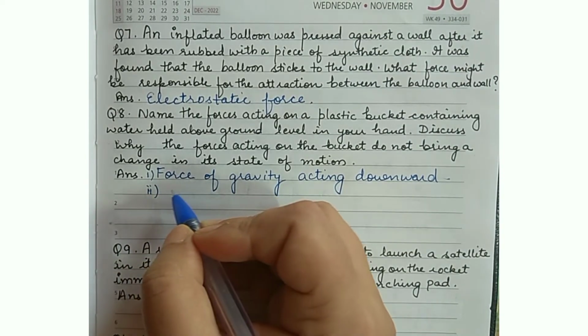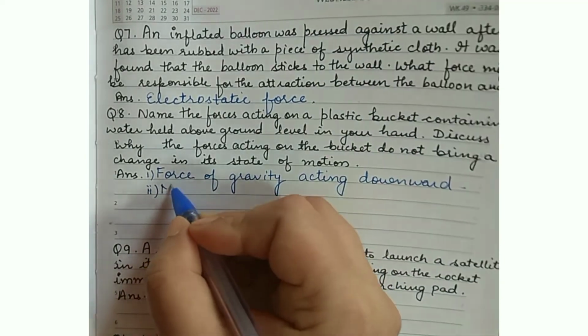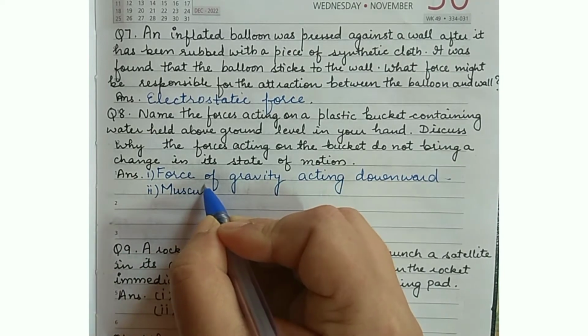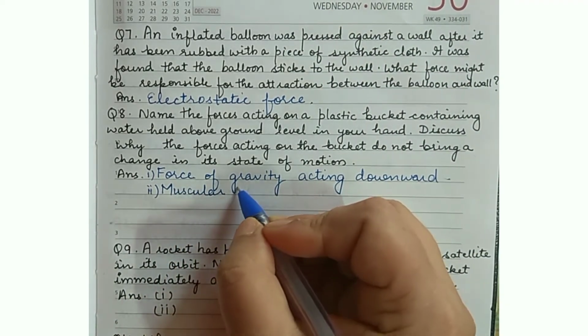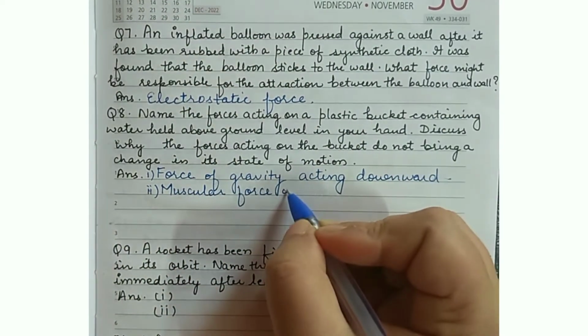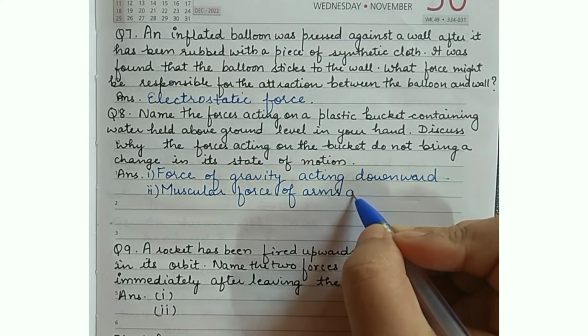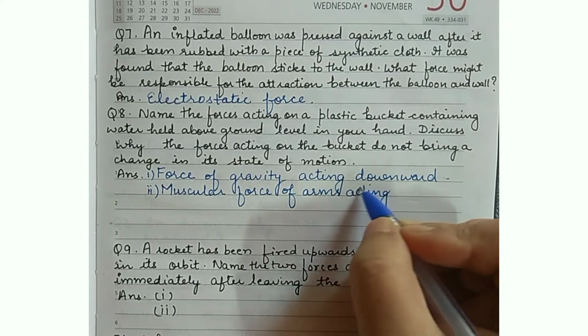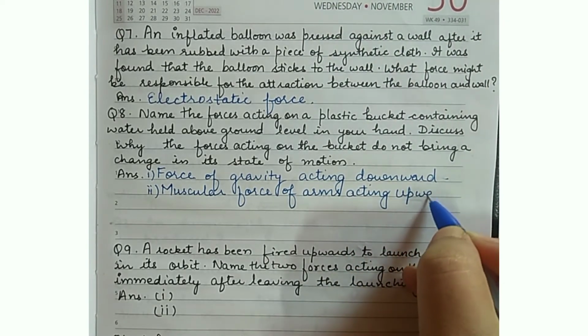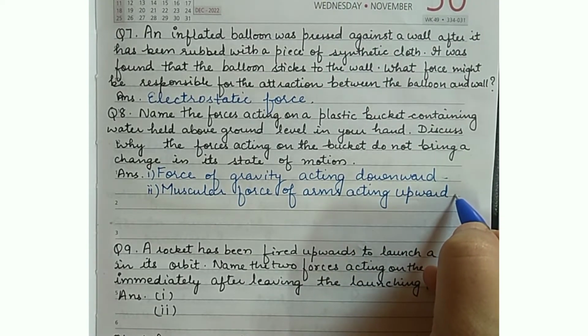Number 2, muscular force of arms acting in upward direction.